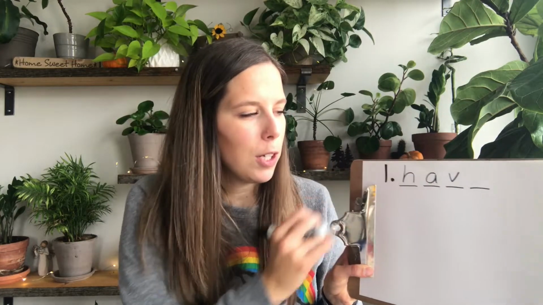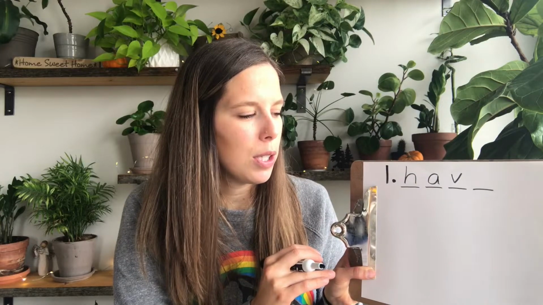I need to figure it out so that it fills all the letters. Well, this is where their memory or their repetition comes in, and they'll say, oh, I think this is an E. Even though it's not a magic E, because it's not making A say its name, with my previous knowledge, I think that I need to add an E here, and that'll make the word have. So that's how I introduce the first word.